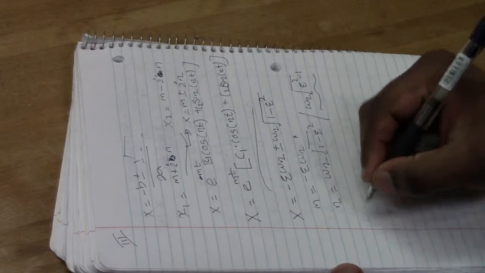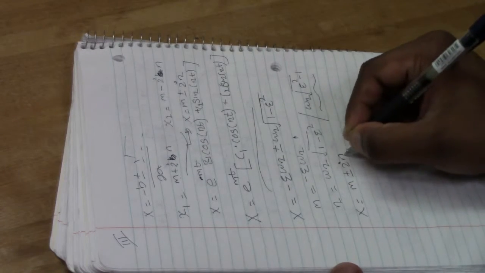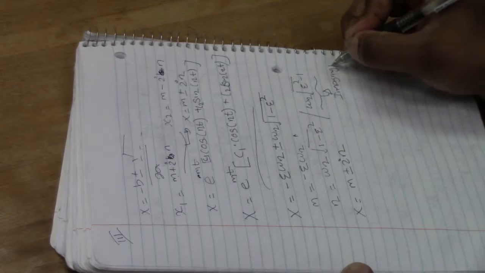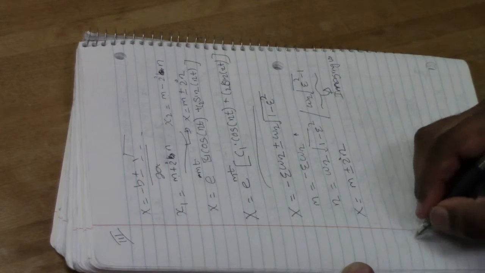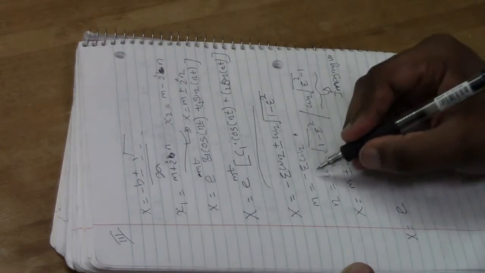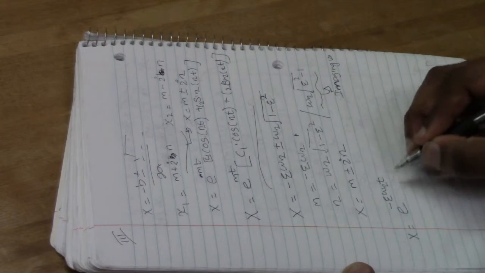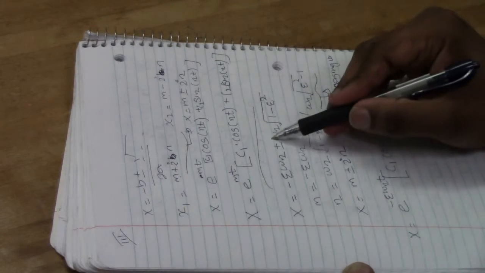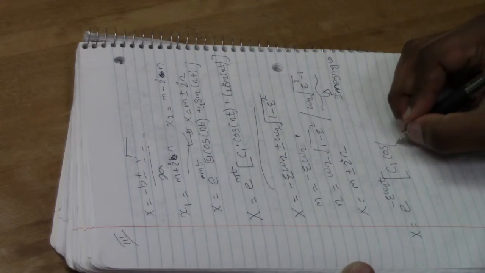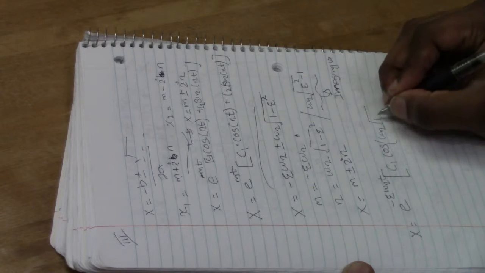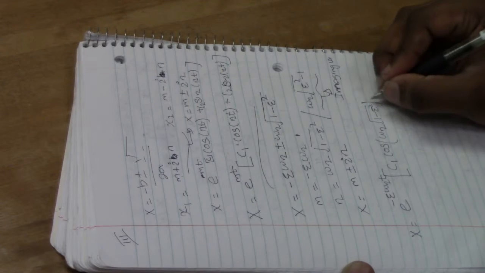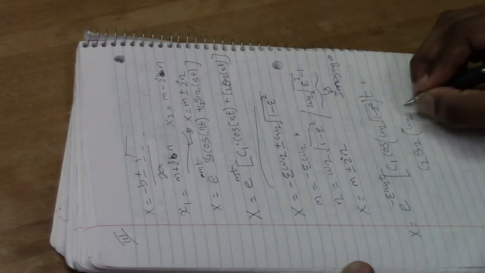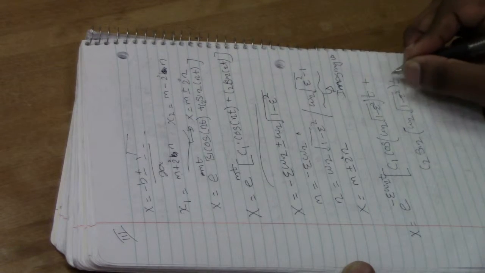So the actual results are going to be m plus or minus i n, because we assume it's giving an imaginary value. x is equal to e to the power of m, which is minus zeta omega n t, big bracket, c1 cos, and this whole term will be represented in here: omega n root of 1 minus zeta squared times t, plus c2 sine omega n root of 1 minus zeta squared times t.